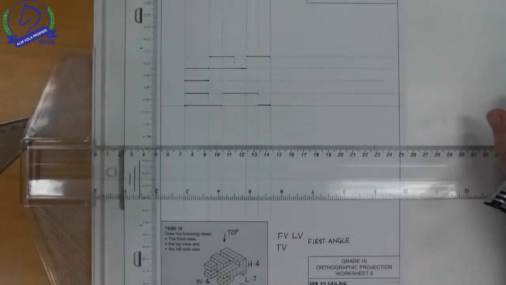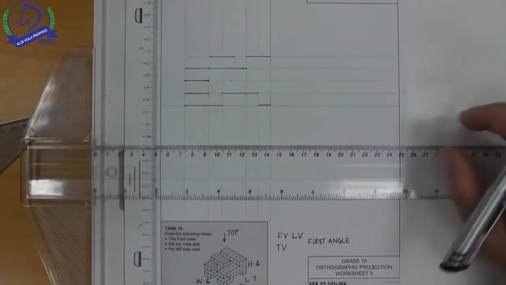There we have the completed horizontal lines, and now to do the vertical lines.